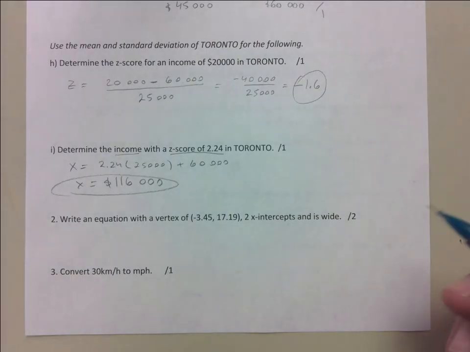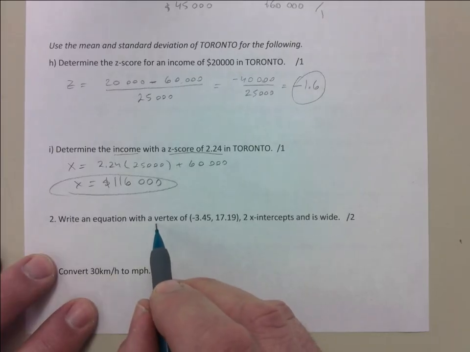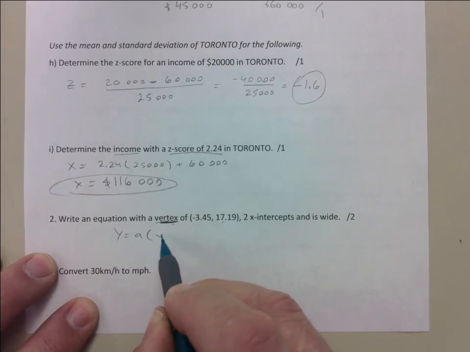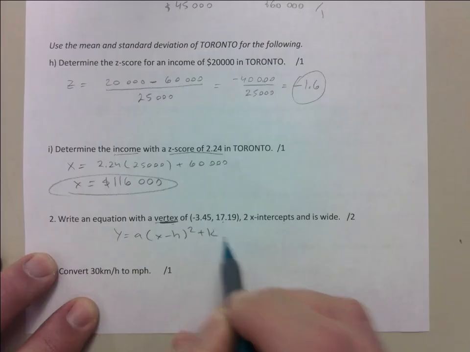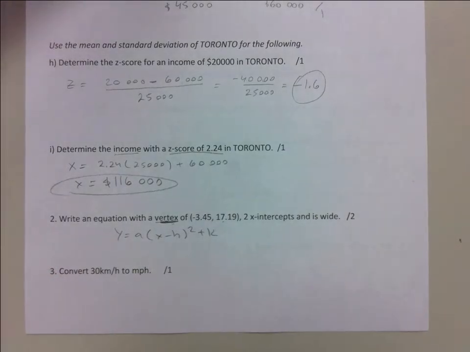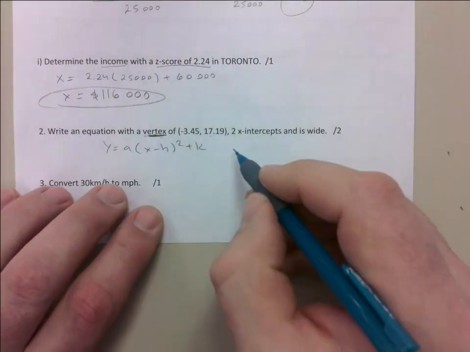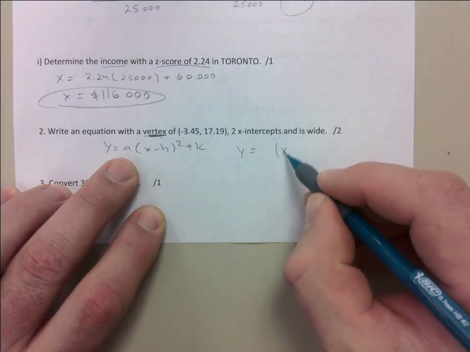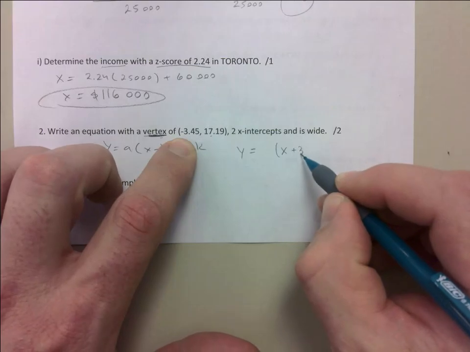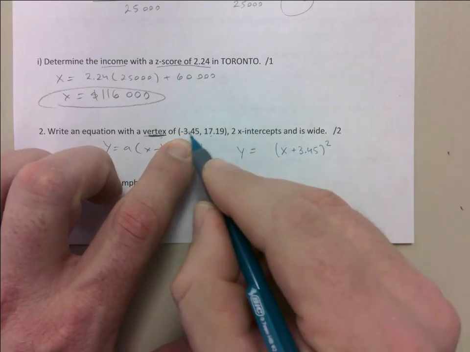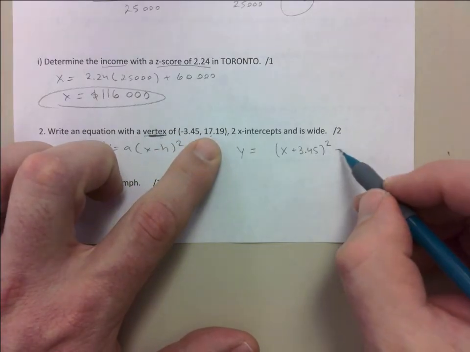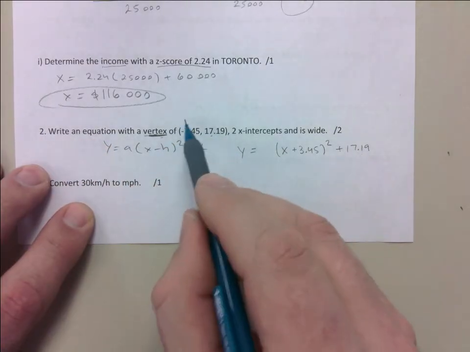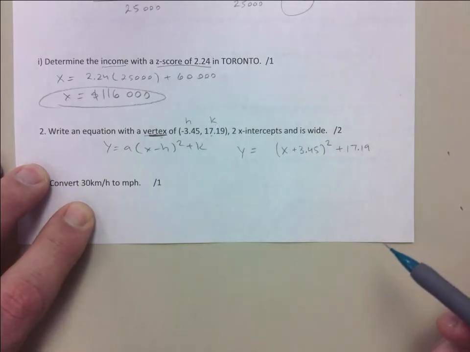And now a blast from the past, right? Write an equation with a vertex. If you get given the vertex, you want to be using this format of the quadratic, okay? So how would we write this? Y is equal to, I'll leave A for now. I know it's x plus 3.45 squared because you changed the sign, right? Plus 17.19. So K stays the same. This is H, that is K when we're talking vertex.